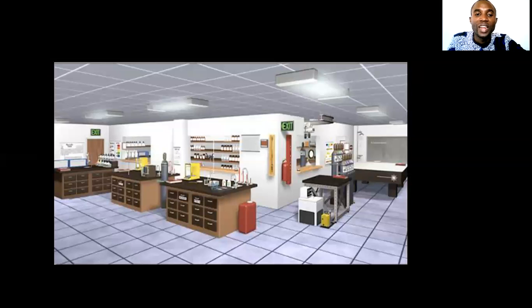This is just a typical example of a chemistry lab, where you see several tables and benches. You can see a fire extinguisher, an exit, and some chemicals here. This is just an example of a chemistry lab. It depends on your school.